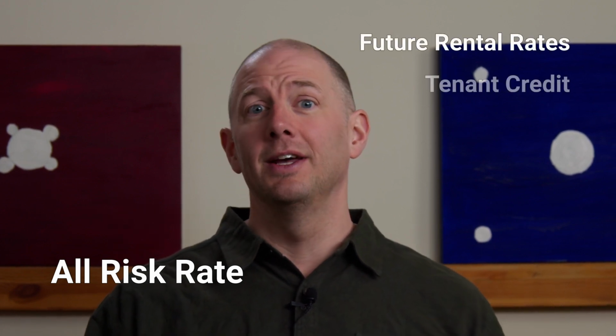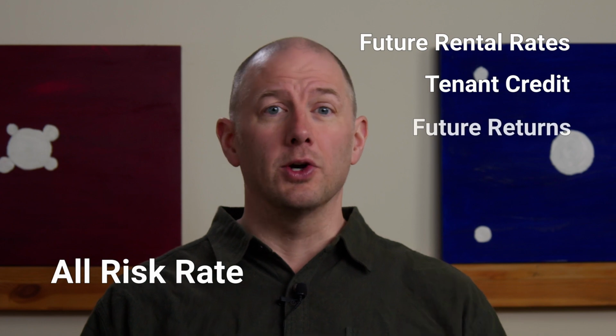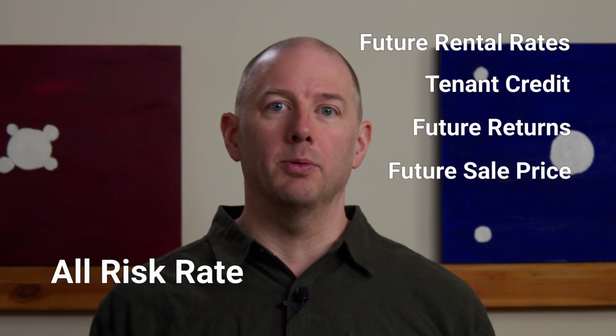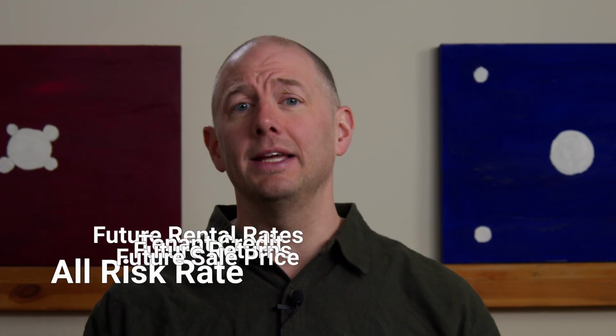Because these capitalization rates are based on past sales, they have all of an investor's expectations baked into them. It's called an all-risk rate because it includes investors' expectations on future rental rates, tenant creditworthiness, returns, and even the eventual sale price, indirectly embedded into one number.